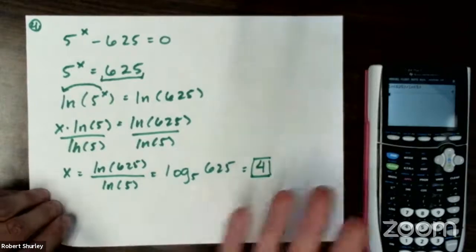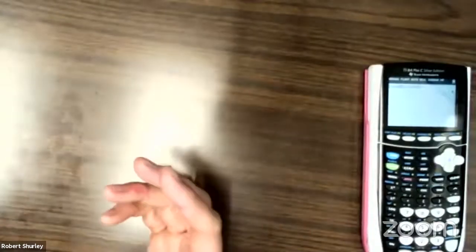Okay, let's look at just different forms and how this can pop up. And really, we're using the same process. It's just going to look a little different. Let me steal some here.